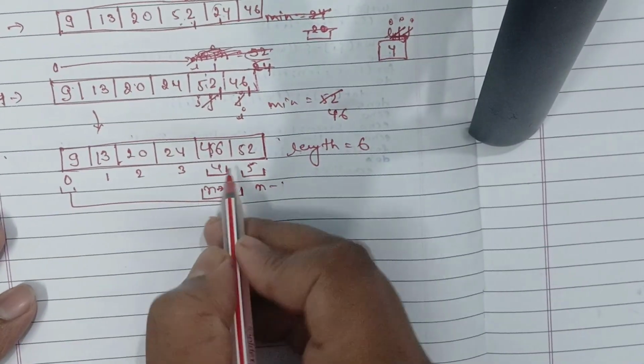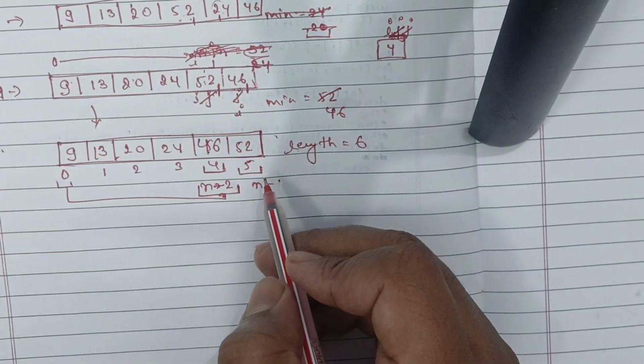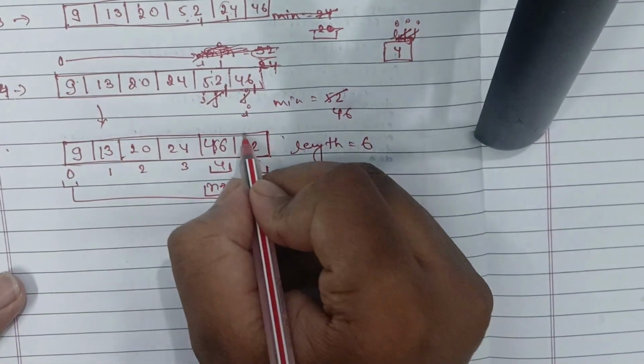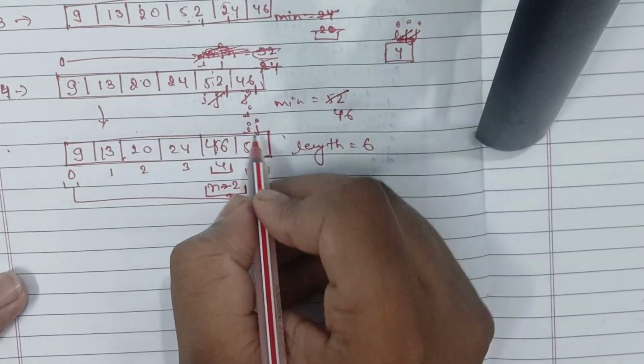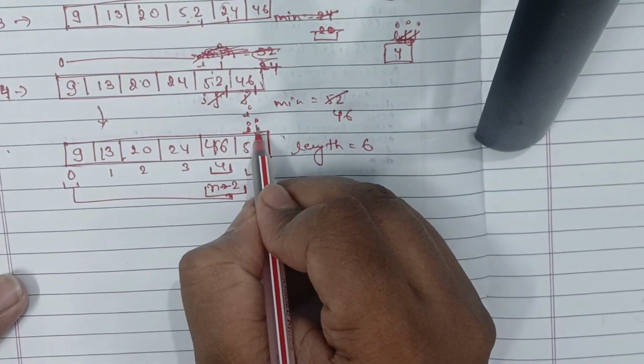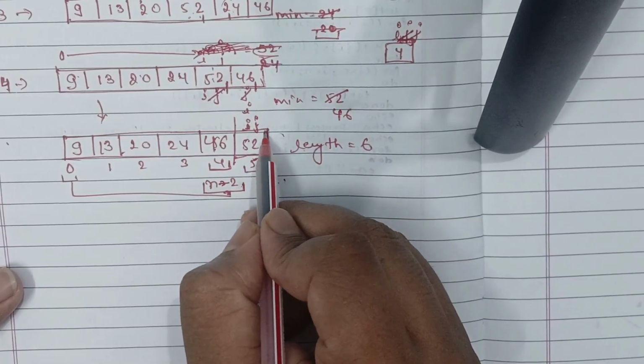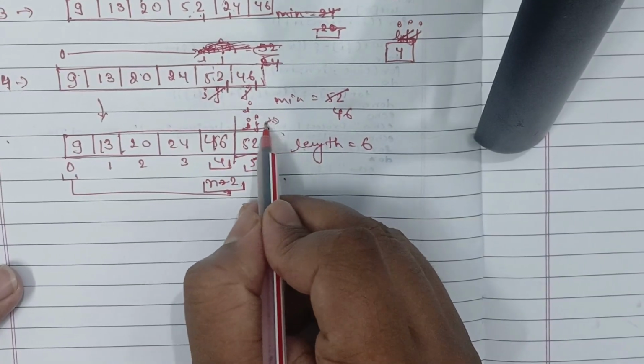This is our final array. If you move i further, there is no need to move further i and j, because it is the last element and you will not find anything smaller than 52, because the array ends there.